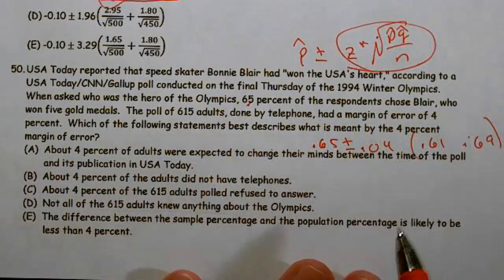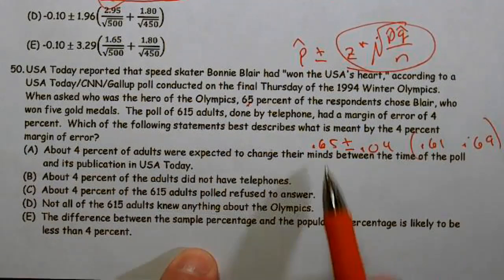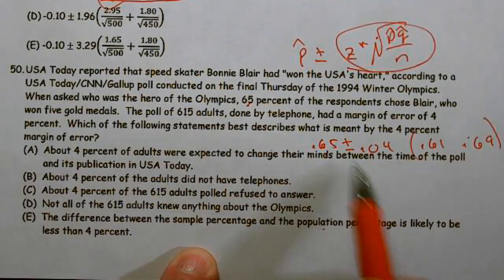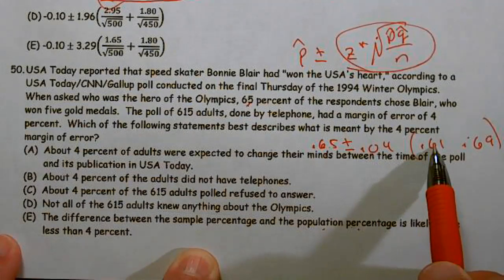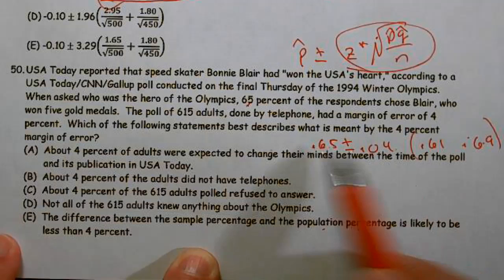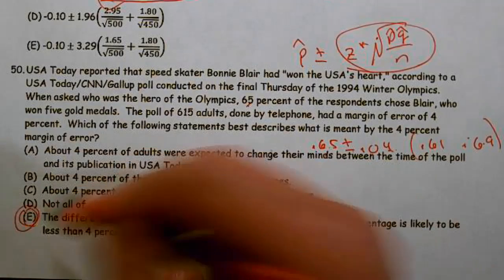lies within this interval. So the difference between the sample percentage, which is 0.65, and the population proportion is less than 4%. We believe that it's not going to be lower than this or higher than this. So it differs from this by no more than 0.04. So our answer is E.